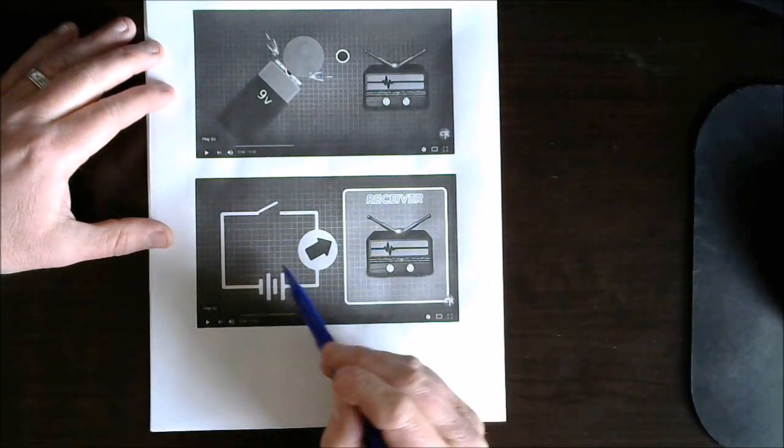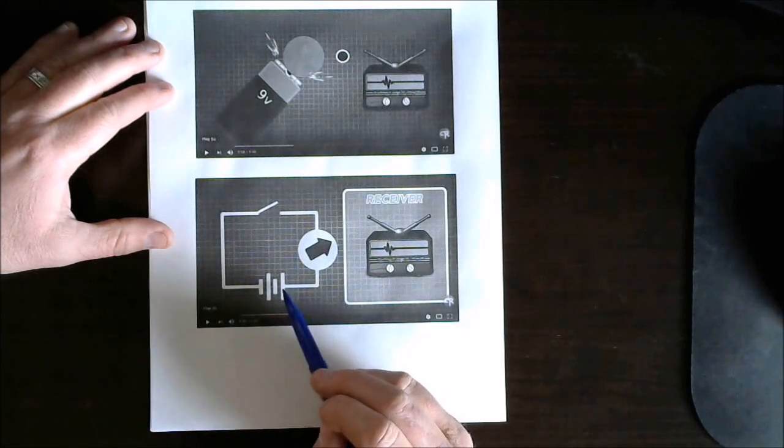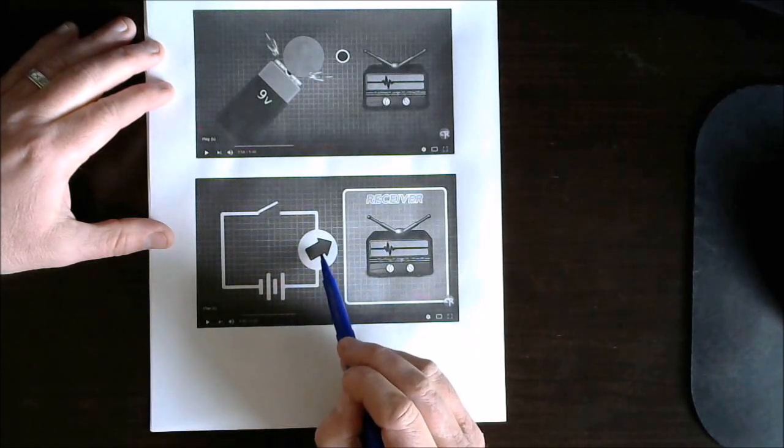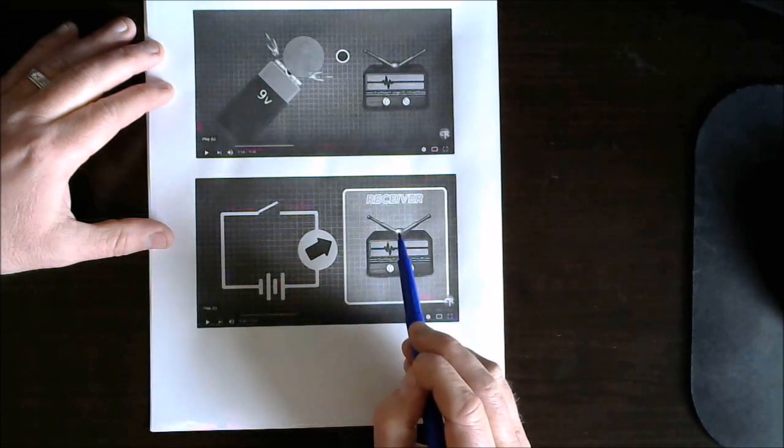In a different spot in the video, they had this illustration, and what they were showing is that when you turn this switch on and off, you were making this compass needle or this magnetic field move back and forth, and that magnetic field moving through space is what ended up reaching the receiver.